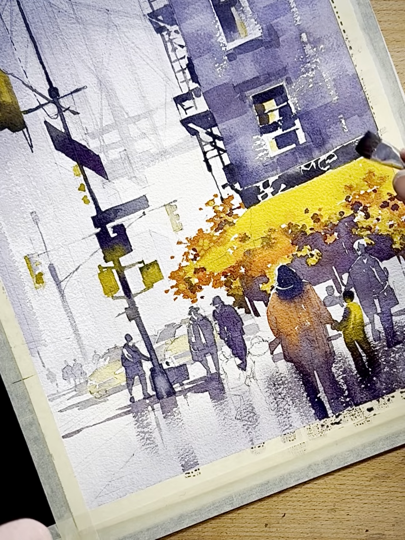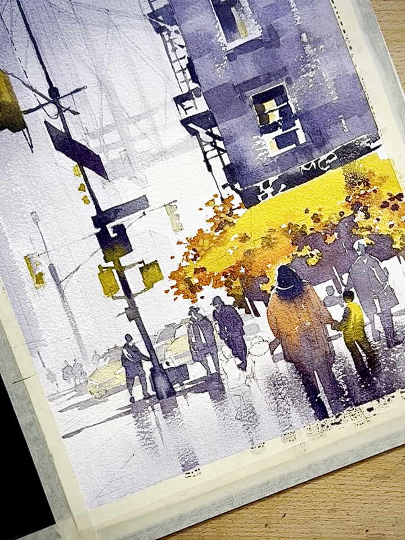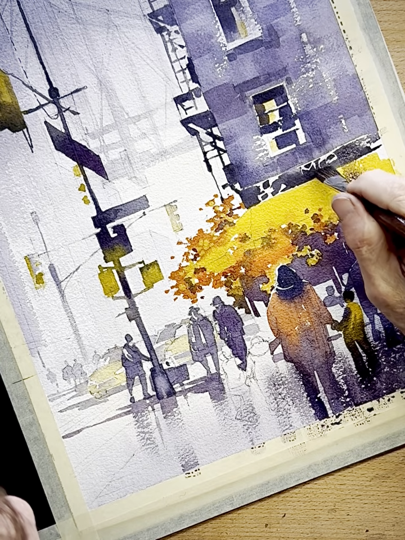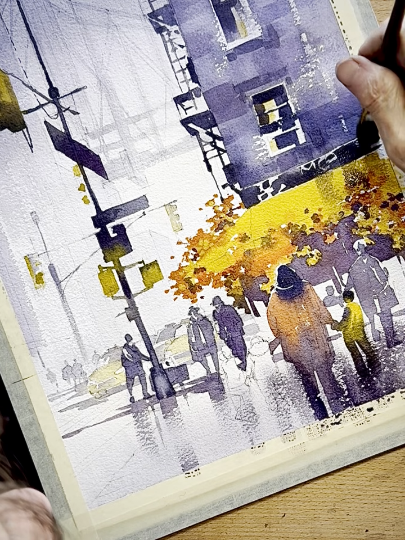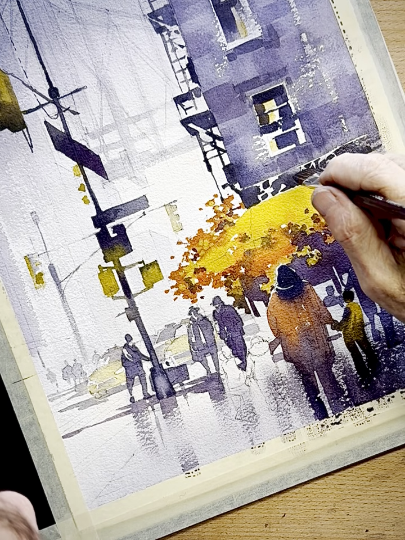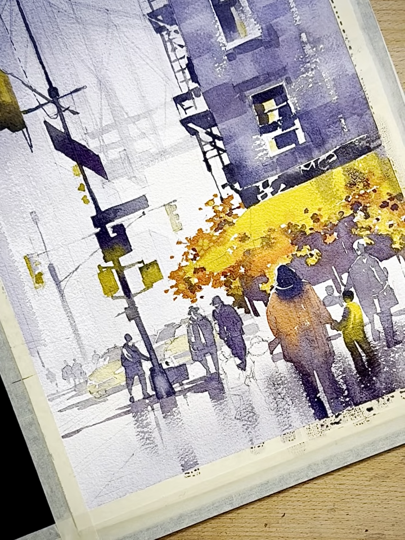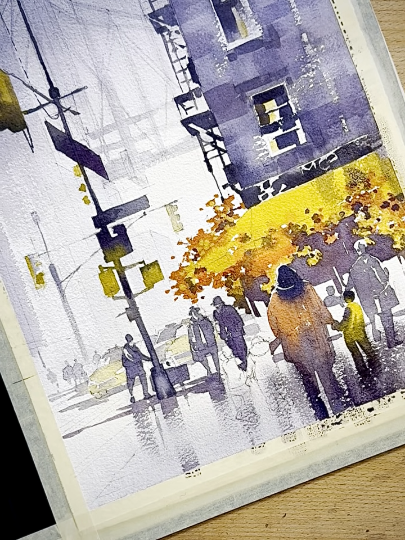I think while I'm at it, I'm going to add a little bit of that texture here to knock back a little of that super bright yellow as it goes across the page.